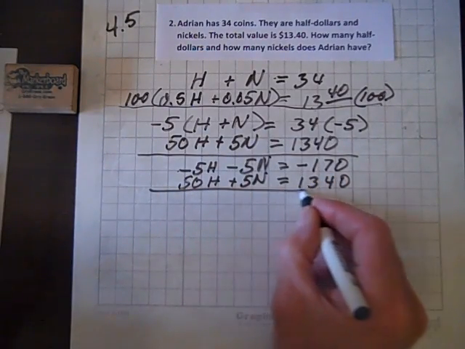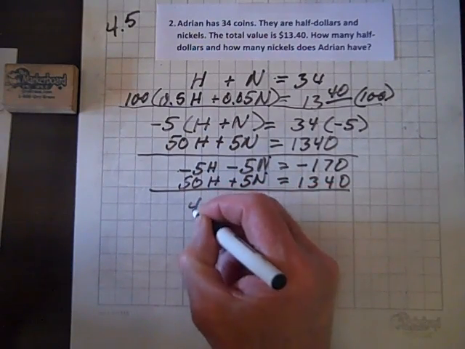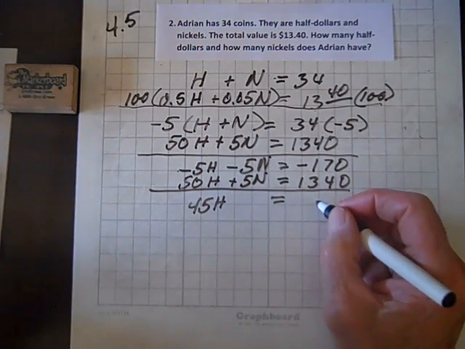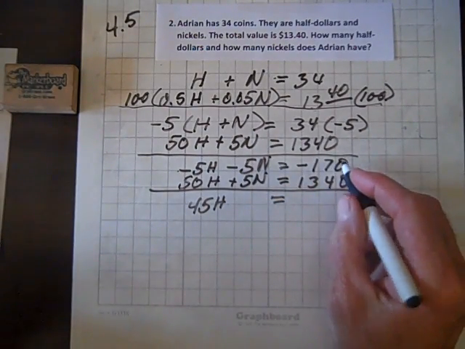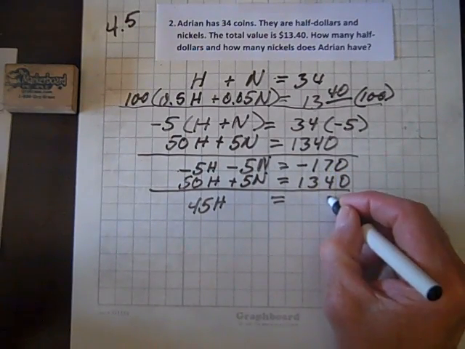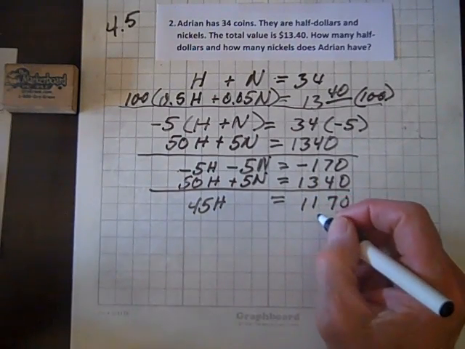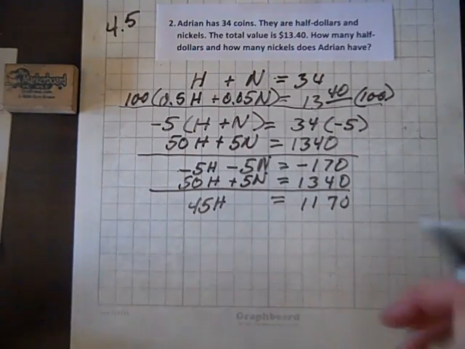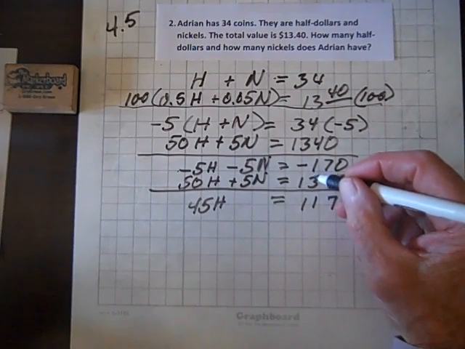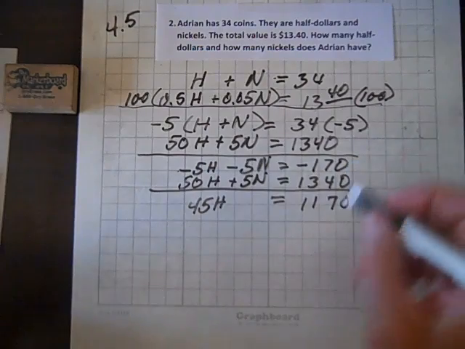And now we'll add these things up, and the 5N's add out, and we get 45H equals, and when we subtract this from this, 0 from 0 is 0, 7 and 7 is 14, and I think we're going to get an 11 here. Check me, make sure I'm right. But we borrowed 1 from the 3 to get a 14, so we have a 2, then we subtract 1 from 2 and we get a 1.